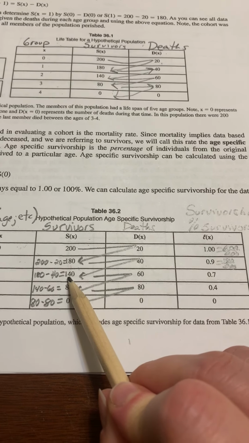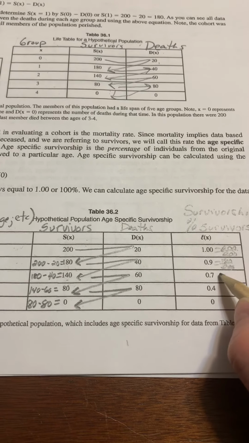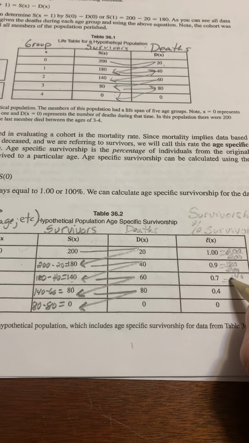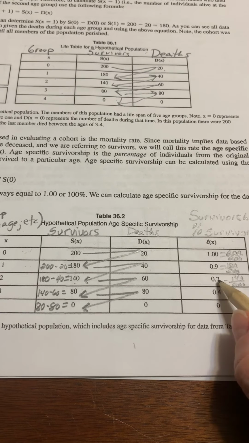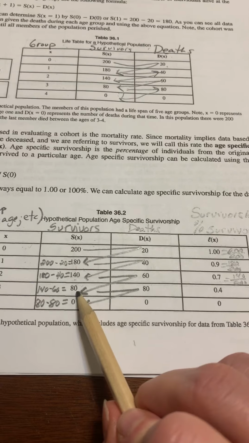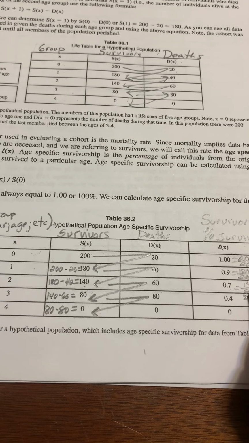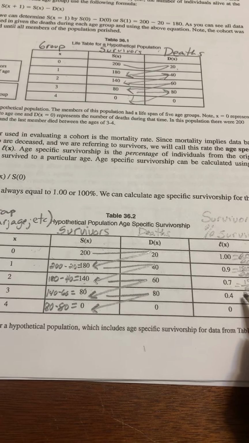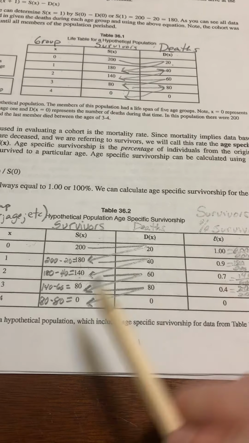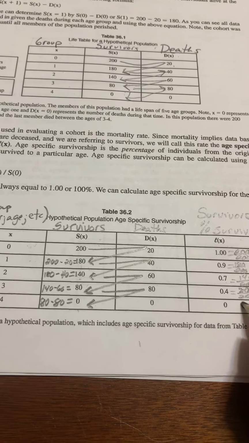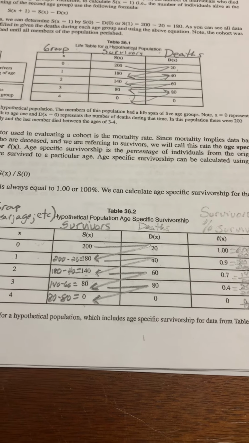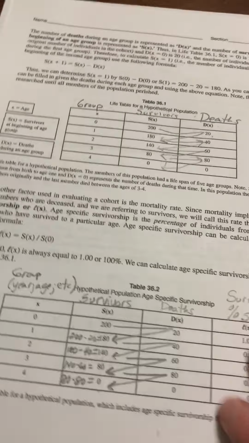Our S of X in this group is 140. So we're going to take 140 divided by 200, which gives you 0.7. Our S of X here, 80. We're going to take 80 divided by 200. That gives you 0.4. And then our last group, we just have 0 divided by 0. And that's how you get all those numbers.